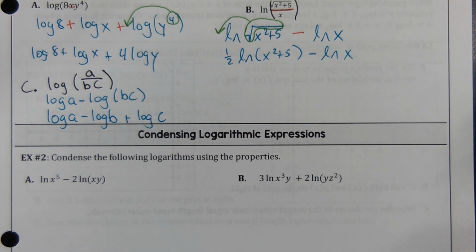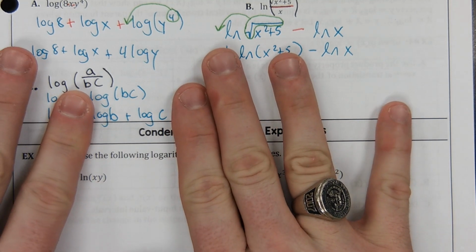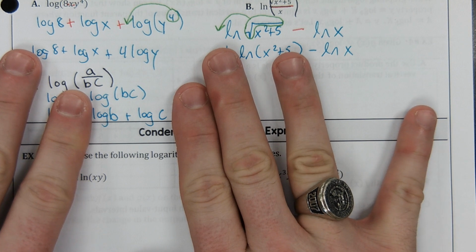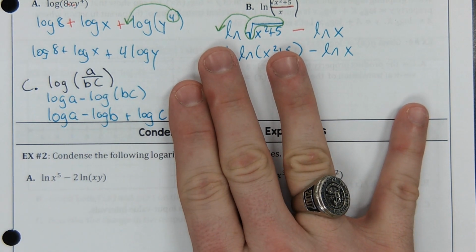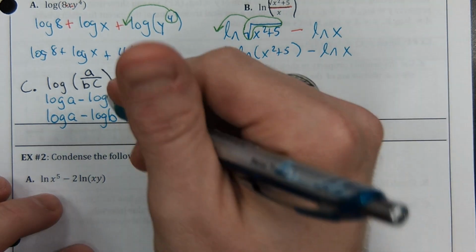Would you like a shout out? Okay. Chris, you need parentheses around these two things because they were both in the bottom. And if there's parentheses around them and a minus sign in front of them, they both get that minus sign.